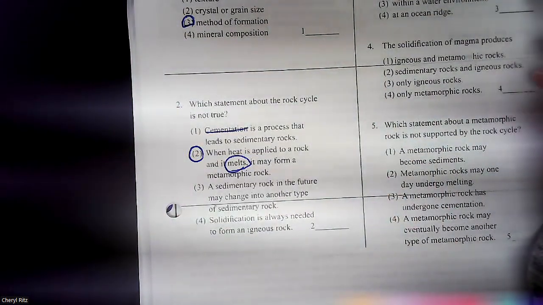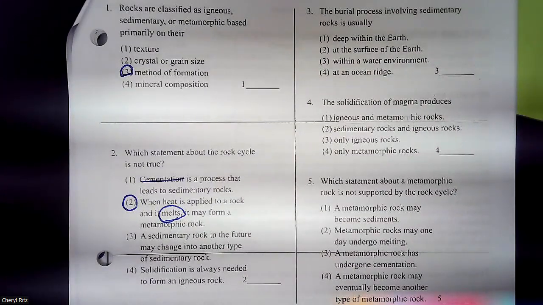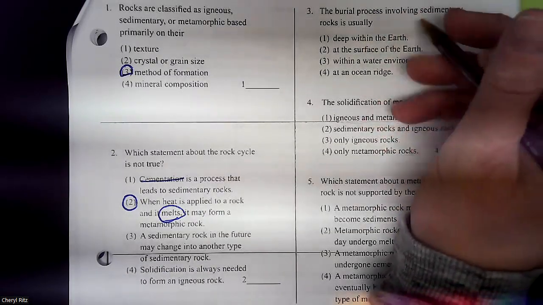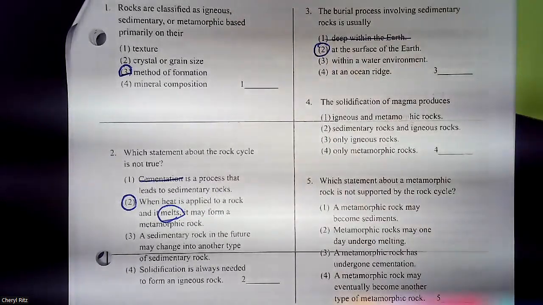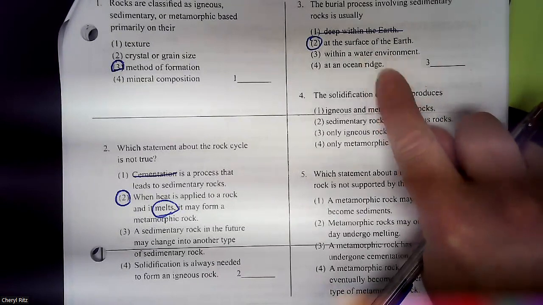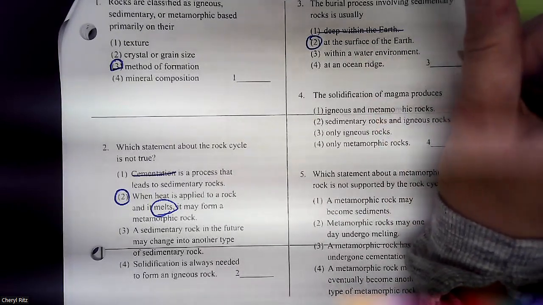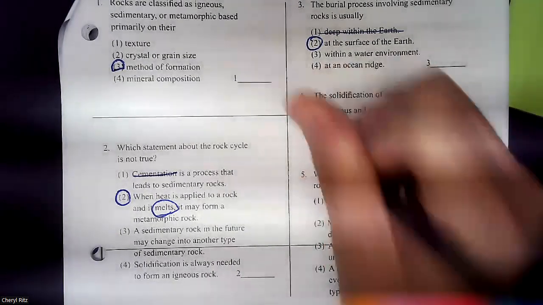Burial process involving sedimentary rocks is usually, we did not cover this, but where do you think sediments, broken pieces of rocks, are getting buried? Will they be deep inside the earth? No, that's not where rocks get broken. At the surface. An ocean ridge is way deep in the water. That's not going to be where they are. And finally, solidification of magma makes only igneous, not metamorphic.